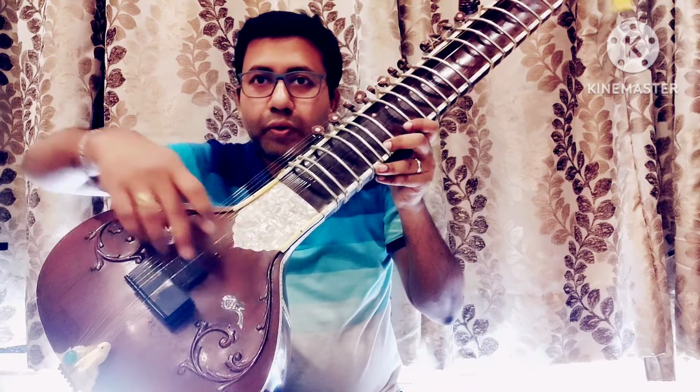These are the sympathetic strings which I am playing with my little finger. They are passing through this smaller bridge, and they are passing under the fret, and they are connected to these smaller khutis or smaller pegs. These are the pegs for the sympathetic strings.